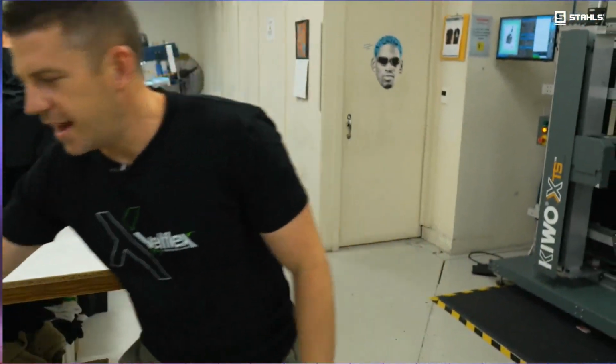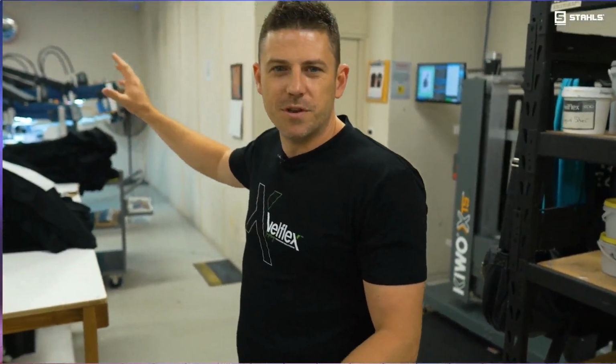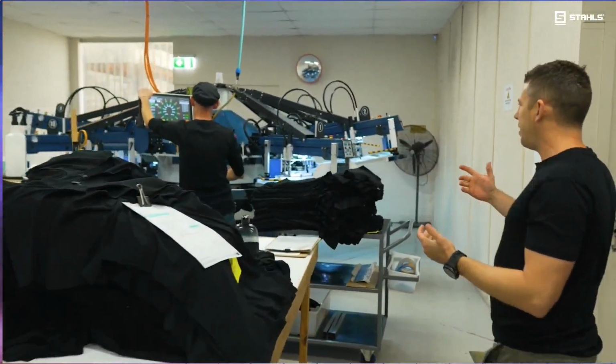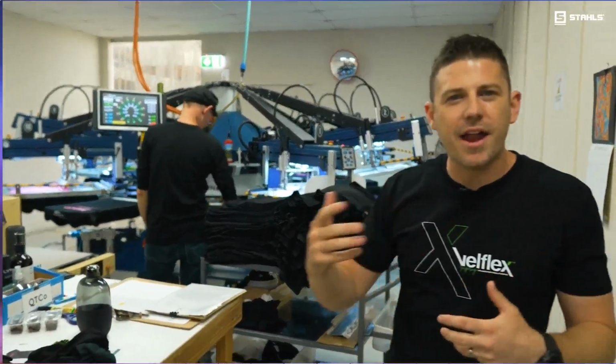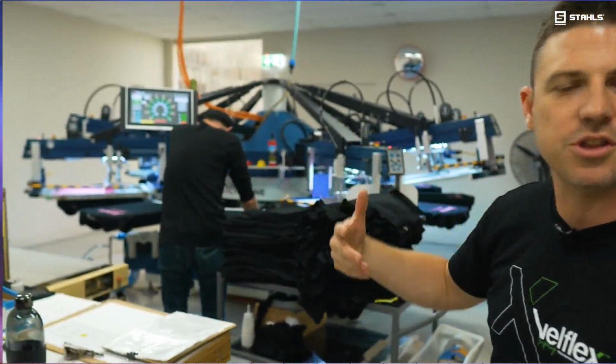Cool, guys. Now, obviously you can see here, we've got another dryer. There's another more sophisticated screen printing unit down here. This one here is able to do a higher number of colors, that sort of thing. So you can see the number of actual screen units that you've got on there.